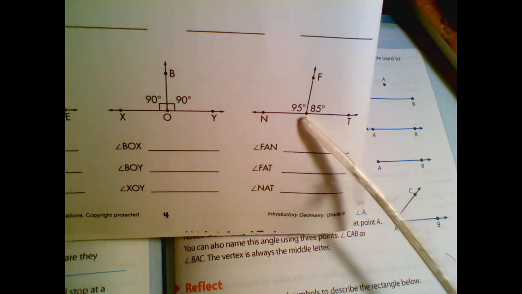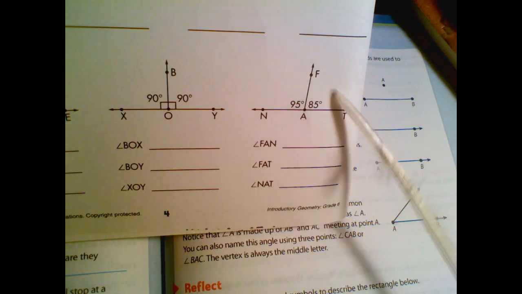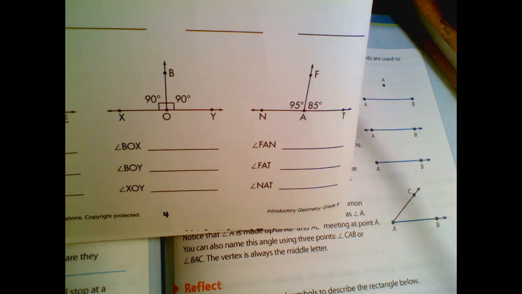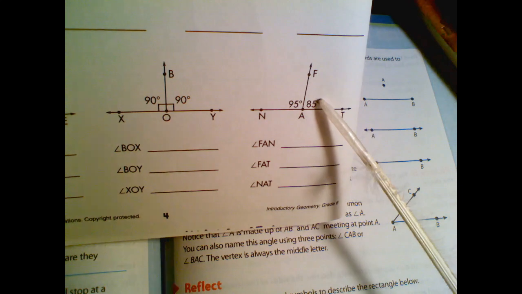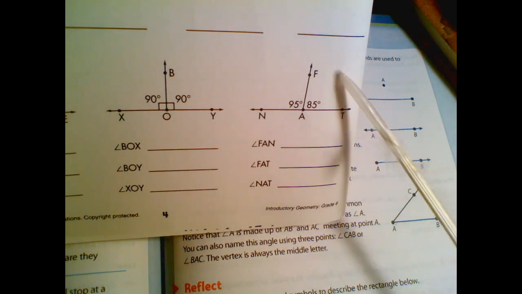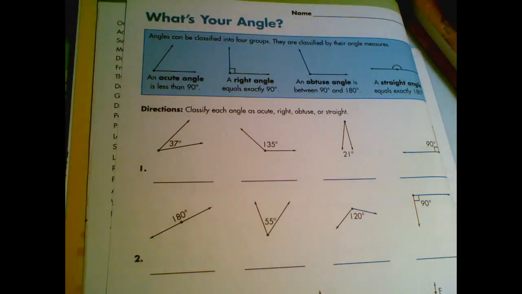And if we get to our last one, angle FAN, which could also be called angle NAF, is 95 degrees. That's greater than 90, so that one's what? Obtuse, right? Because it's not much greater than 90, but anything greater than 90 is going to be obtuse. 85, slightly less. That's angle FAT or angle TAF. That is acute because 95 plus 85 gives you 180. So they're supplementary also.